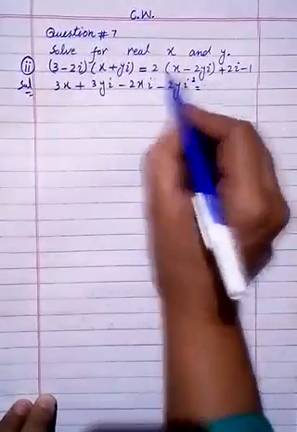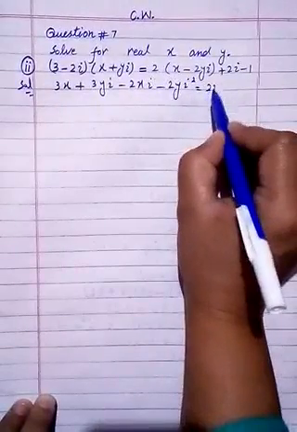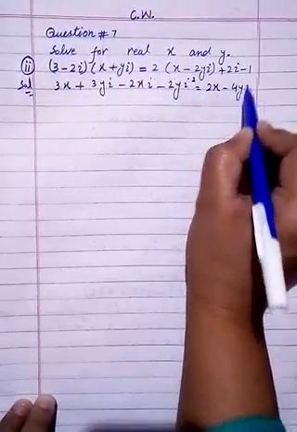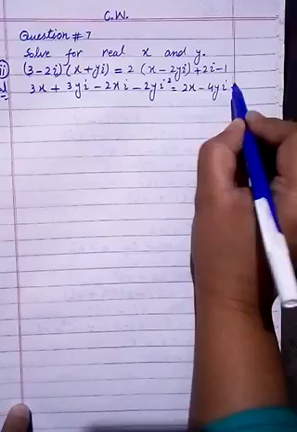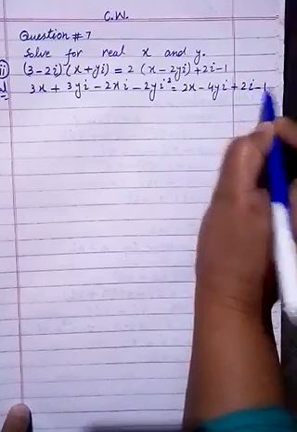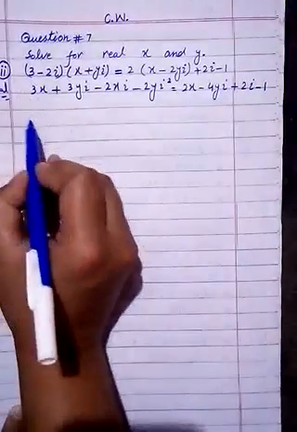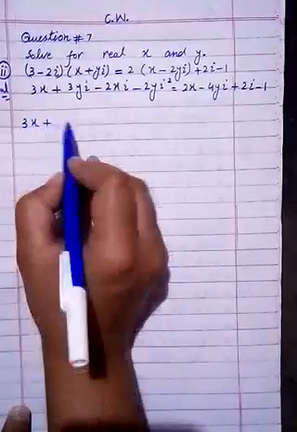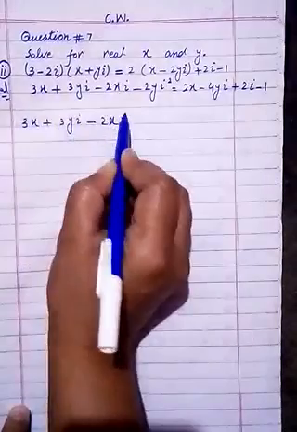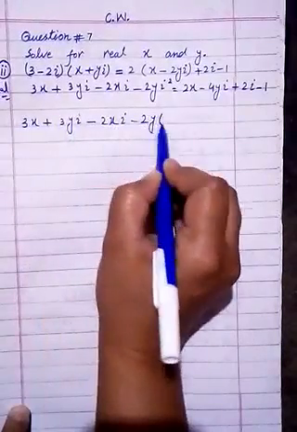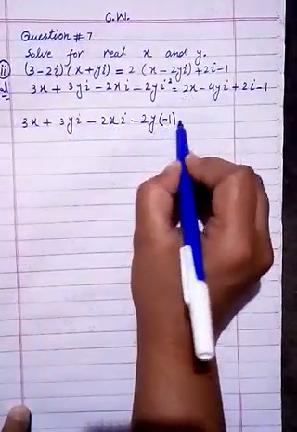Now right side, 2 multiplied by x is 2x, minus 4y iota. There is no space, so okay, I will shift it. Now plus 2 iota minus 1.